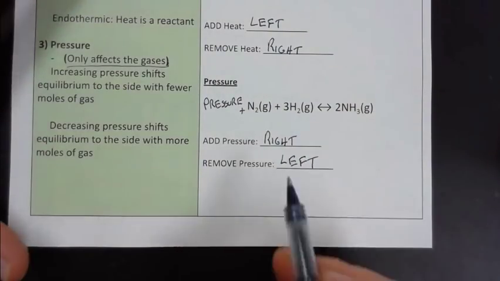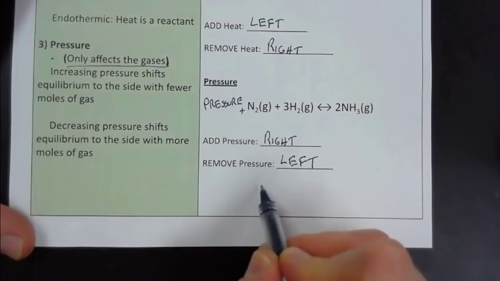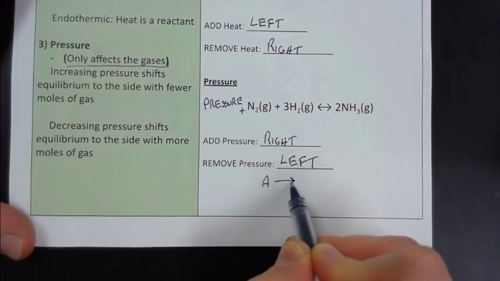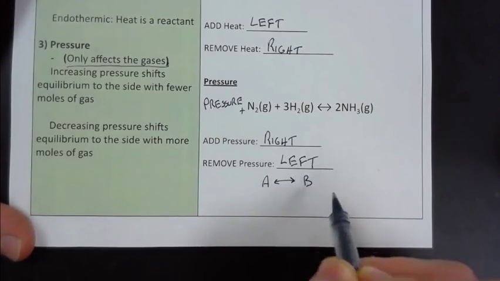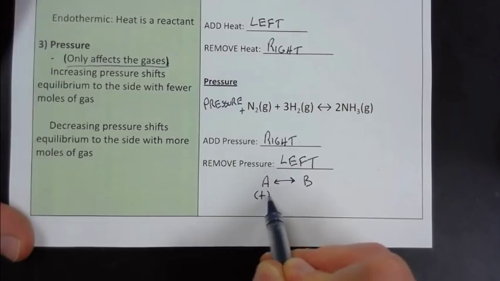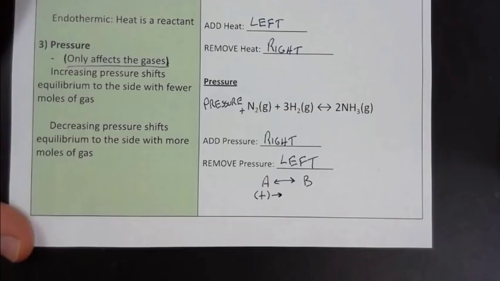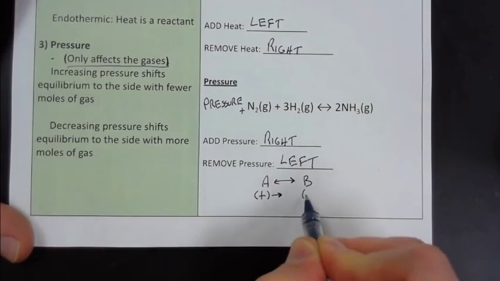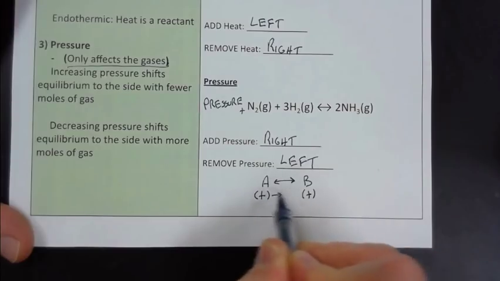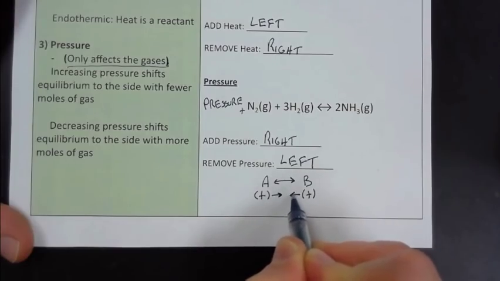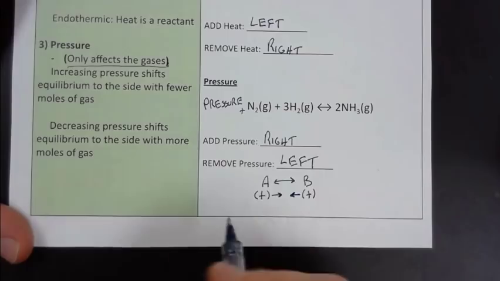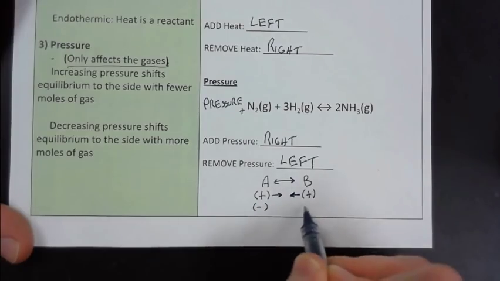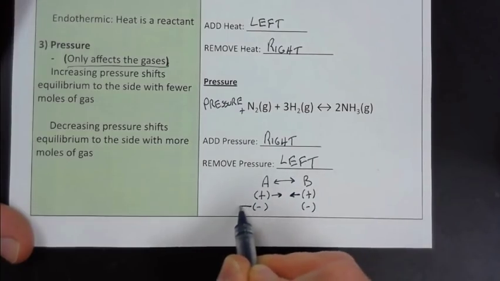So Le Chatelier's principle is actually pretty straightforward. If we look at it as a generic equilibrium between A and B, if I add A, my forward reaction occurs more often, so my equilibrium shifts to the right. If I add B, my reverse reaction occurs more often, and my equilibrium shifts to the left. And then the removal of A and the removal of B do the opposite.